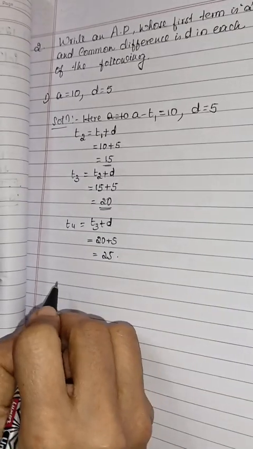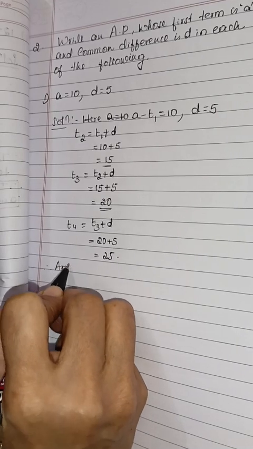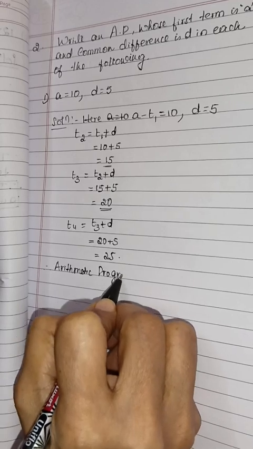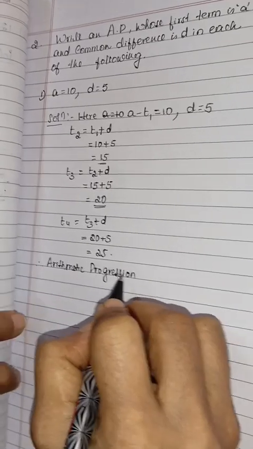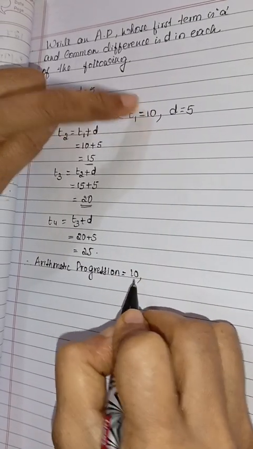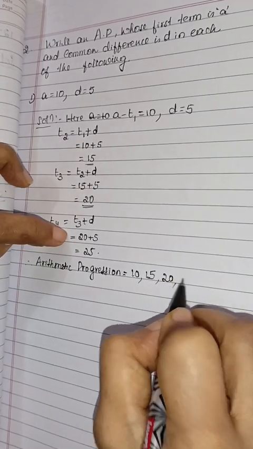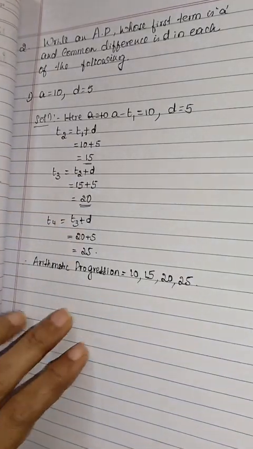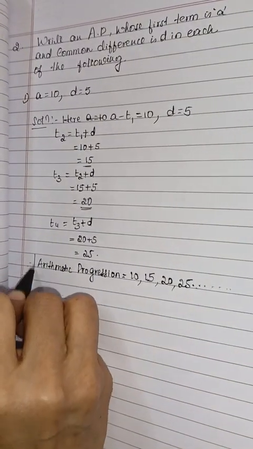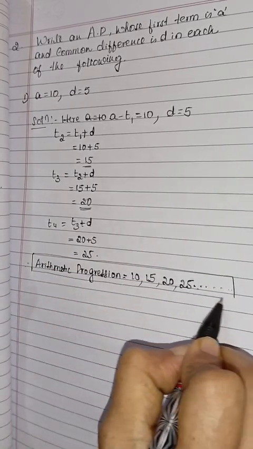Now write the arithmetic progression. Therefore, the arithmetic progression is: first one is T1, 10, then 15, 20, 25, and so on. So this is the answer for this question.